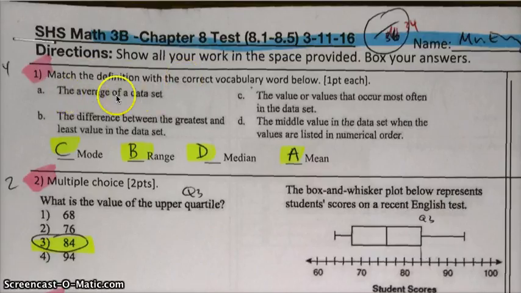The word average basically means the mean. B says the difference between the greatest and the least, or the largest and the smallest, or maximum and the minimum, that's called the range. The value or values that occur most often, or most popular, we watched in our video, that's C. And D, the middle value in the data set when the values are listed in numerical order, or least to greatest, that would be the median, the middle.